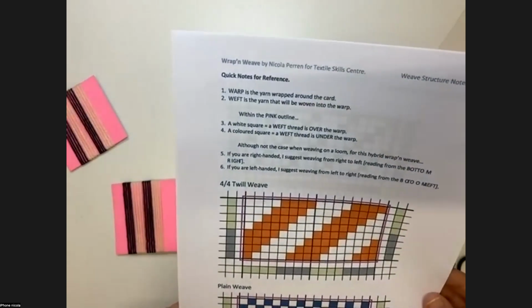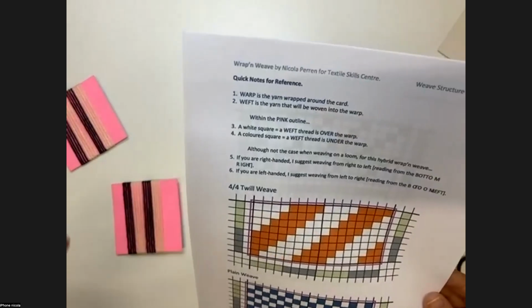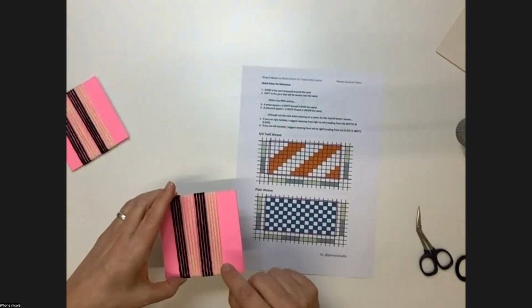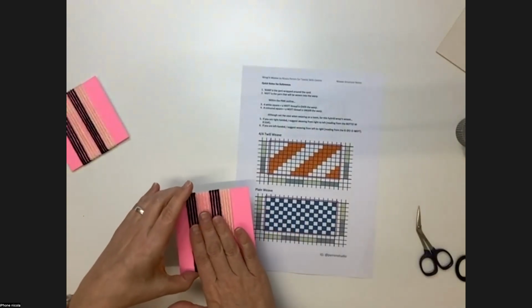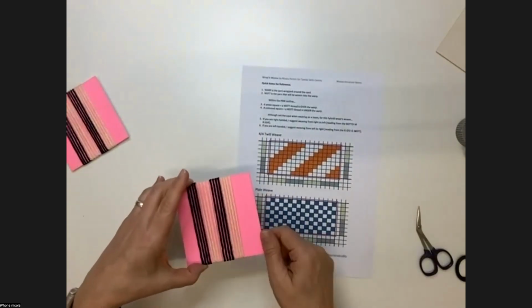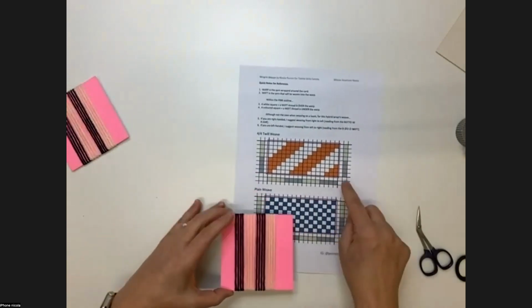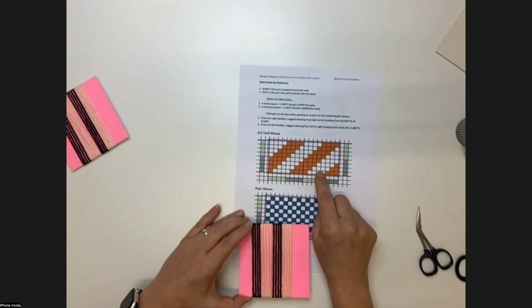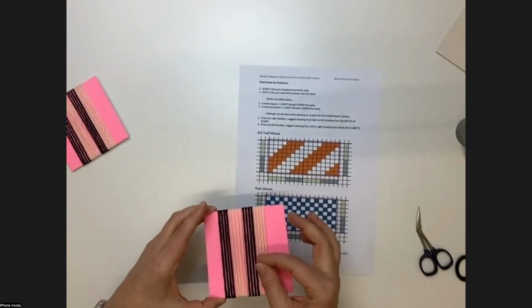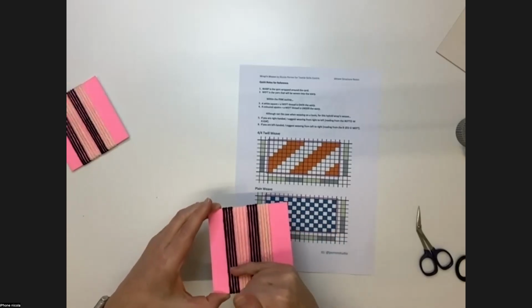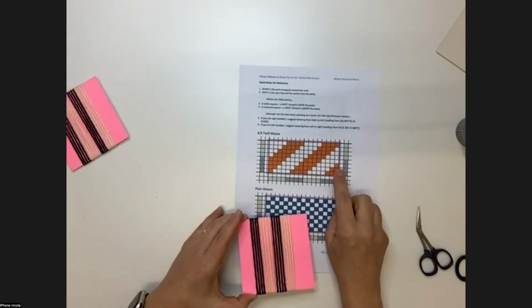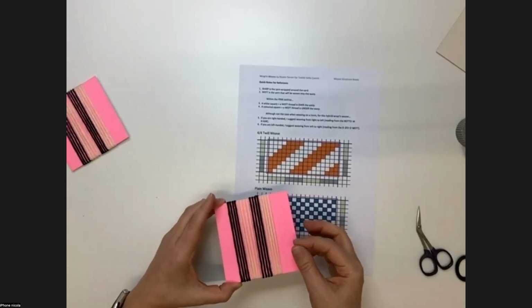Okay, so we put the yarn around the card. The yarn that goes around the card, just repeating, I'm referring to as the warp. The yarn that we're going to weave into it is the weft. Within this pink outline, a white square is indicating where the weft thread is going to go over the top of the warp. A coloured square is going to indicate where the thread goes under the warp.